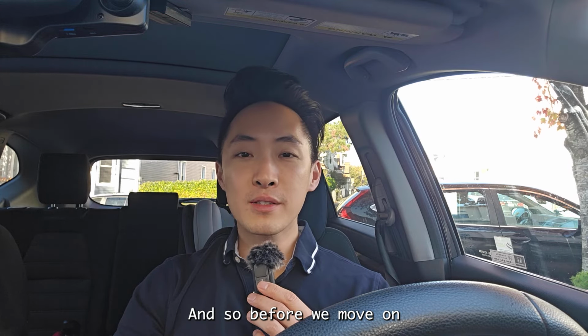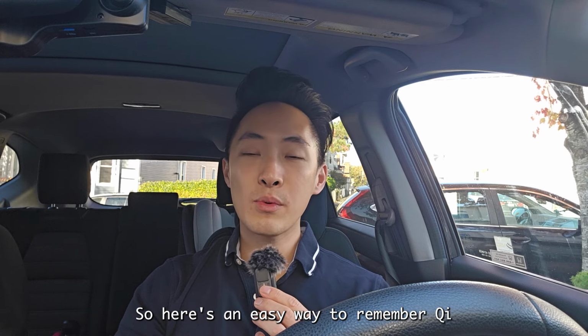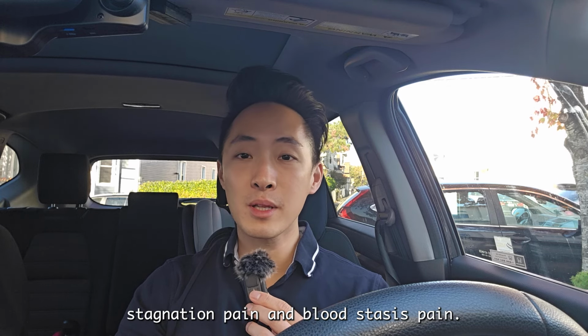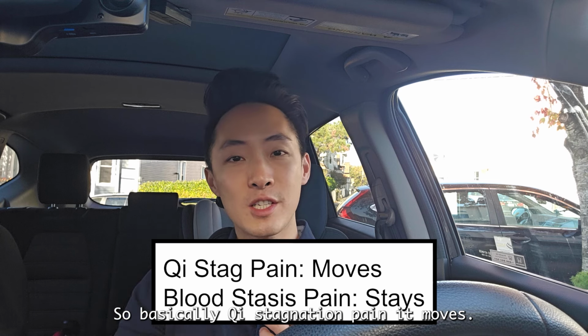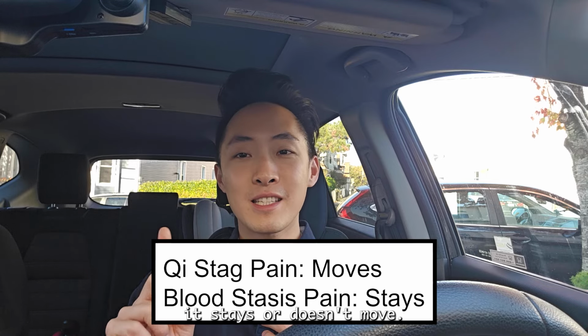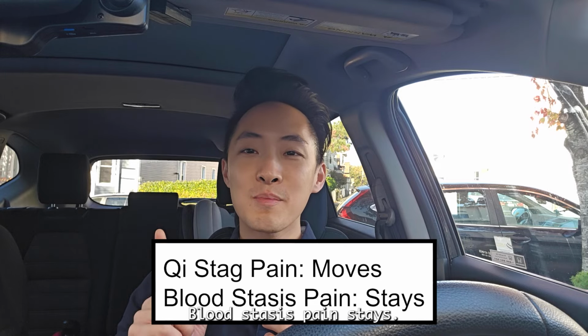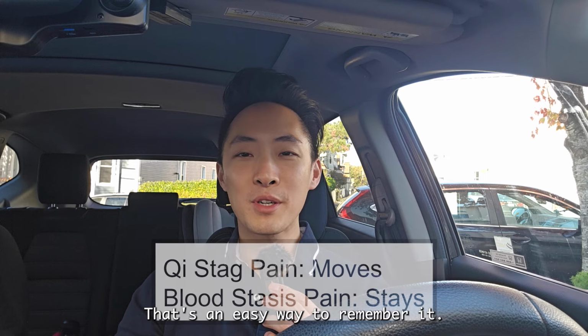And so before we move on to the next section, let's do a quick recap. So here's an easy way to remember Qi stagnation pain and blood stasis pain. Basically, Qi stagnation pain moves. Blood stasis pain stays, or it doesn't move. So Qi stagnation, pain moves. Blood stasis, pain stays. That's an easy way to remember it.